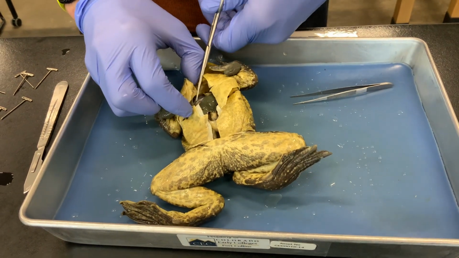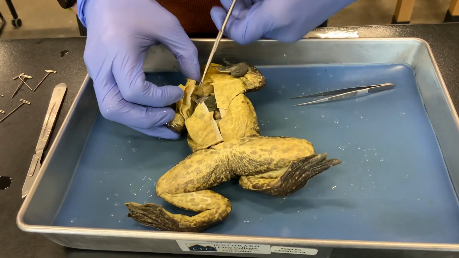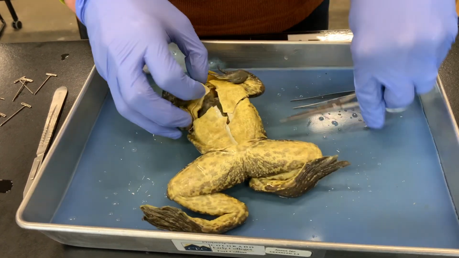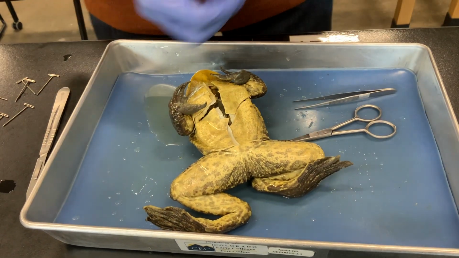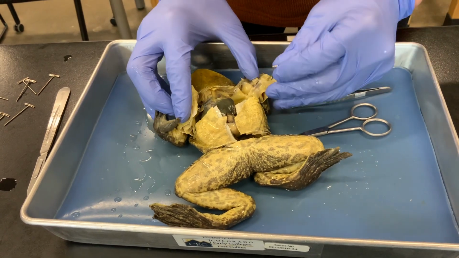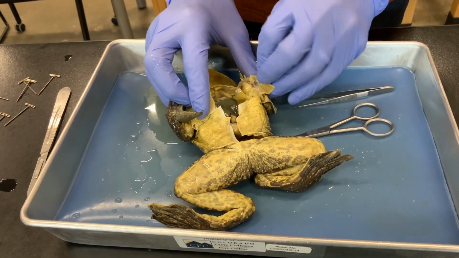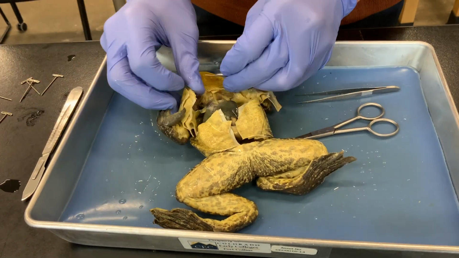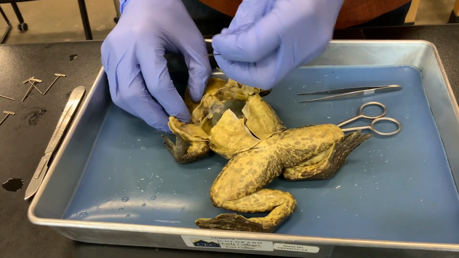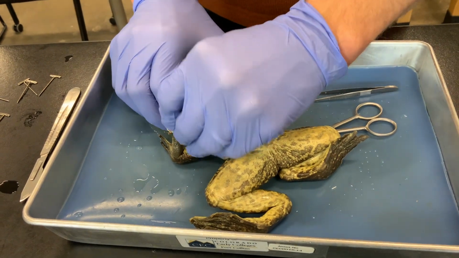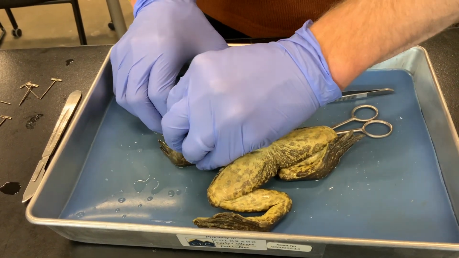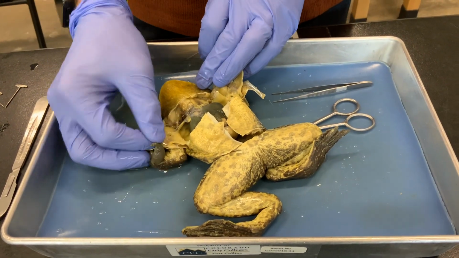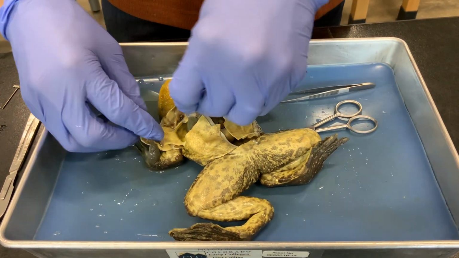And then just separating muscles and connective tissues to expose the thoracic and abdominal cavities. And we'll use pins to hold those open. Might need to use a few pins.